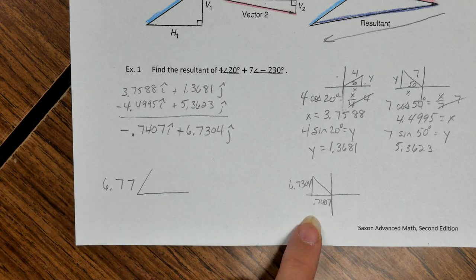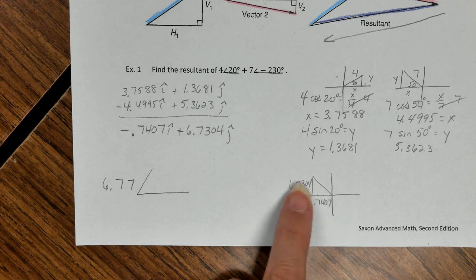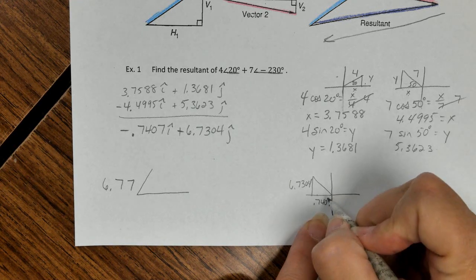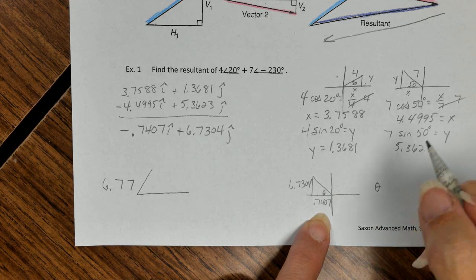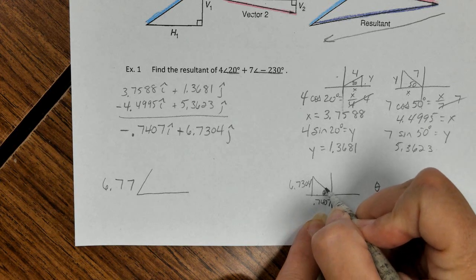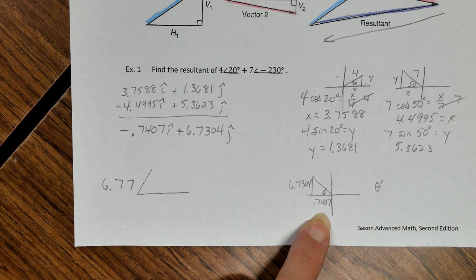All right, so we can do inverse tangent here. We're looking for that angle right now. Often we use theta prime for the related angle.